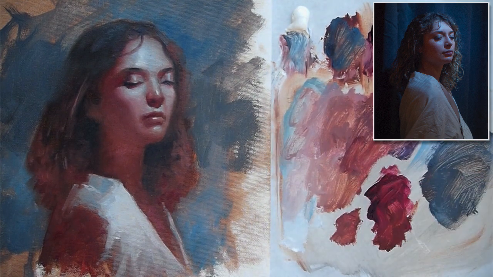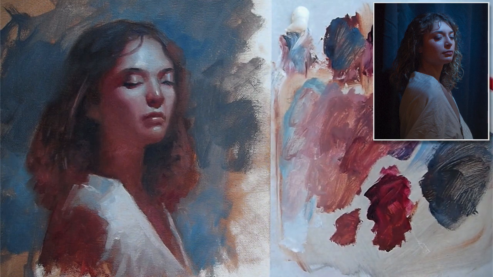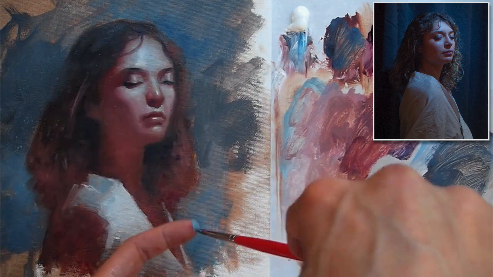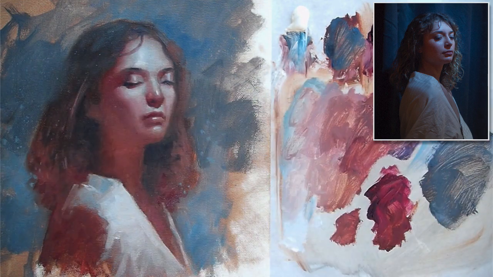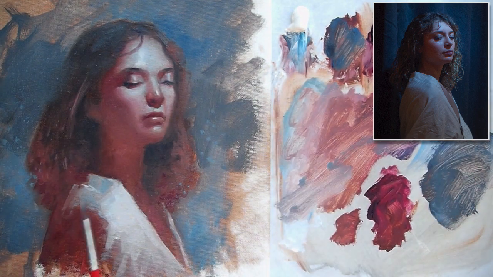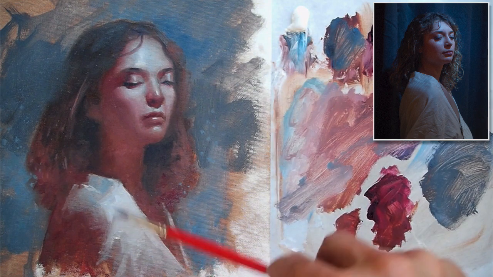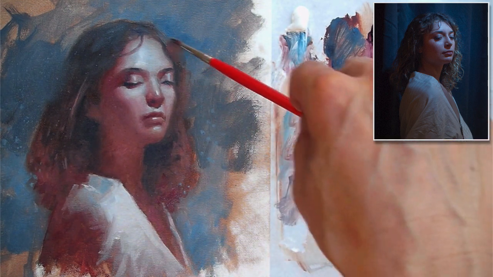A lot of times I like to reserve the saturation till the very, very end. And that's what I'm going to do here. So here I'm adding a little bit more technique, just to add some variety in the brushwork and continuing to soften that edge. The painting is done here.